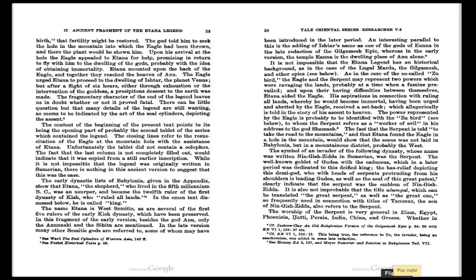The early dynastic lists of Babylonia given in the appendix show that Etana, the shepherd, who lived in the 5th millennium BC, was a usurper and became the 12th ruler of the first dynasty of Kish, who ruled all lands. In the Omen text discussed below, he is called king. The name Etana is West Semitic, as are several of the first 5 rulers of the early Kish dynasty, which have been preserved. In this fragment of the early version, besides the god Anu, only the Anunnaki and the Sibutu are mentioned.